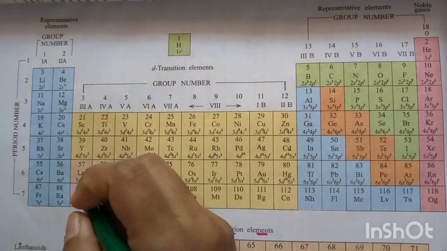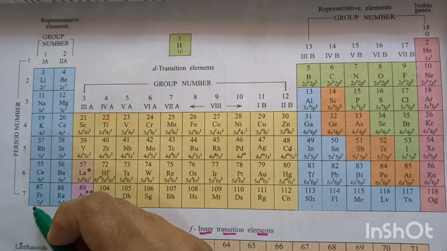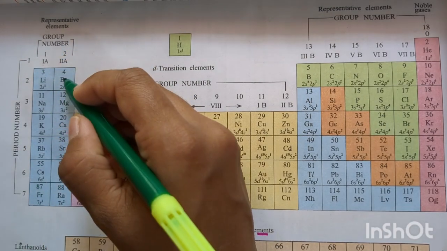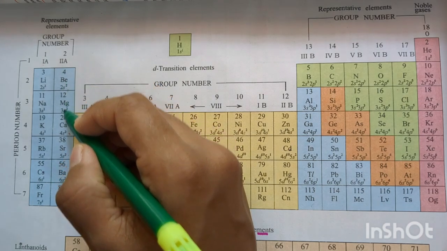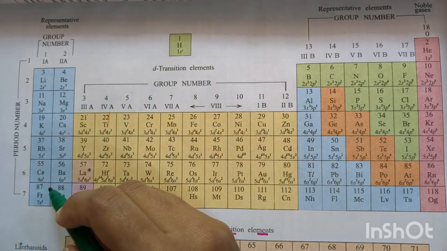When you look at the periodic table, the elements of group 1, which are called alkali metals, and the elements of group 2, which are called alkaline earth metals, belong to the S block elements.